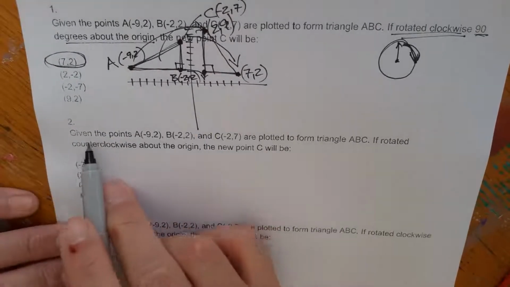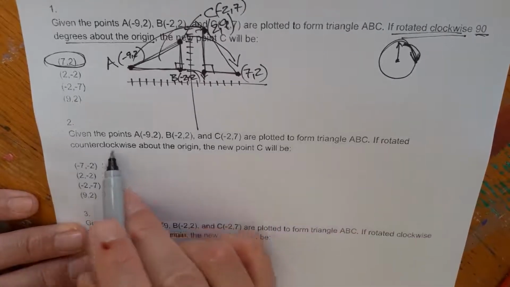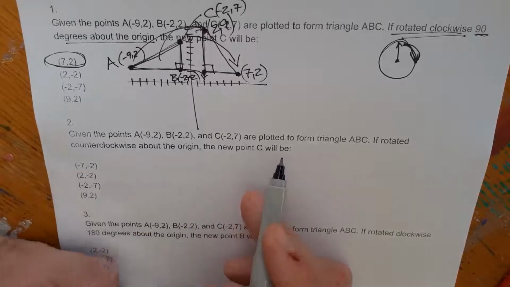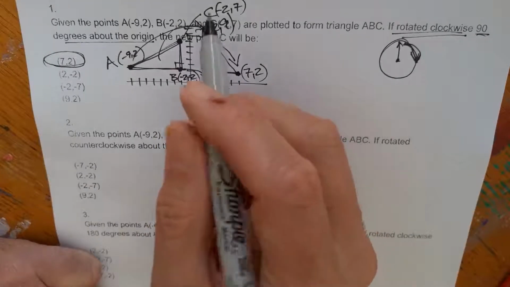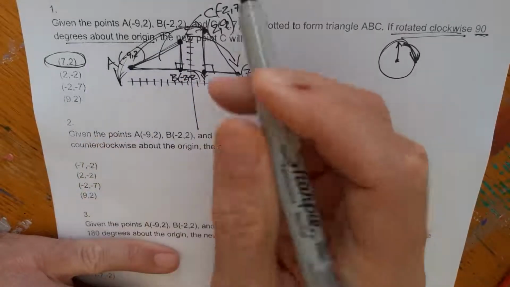They're going to take the same thing. They're going to say, given the same point, so we don't have to redraw it, if rotated counterclockwise about the origin, the new point C will be. So this is now going to rotate down to here. So we're going to rotate this way now, counterclockwise 90 degrees.